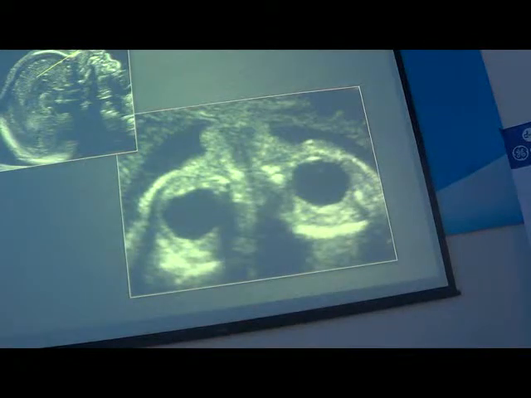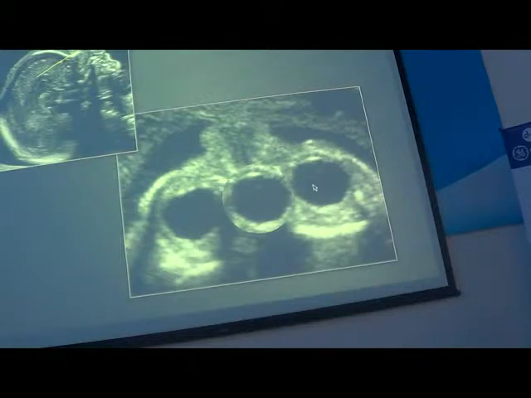But the best, if you want to know quickly if there is a hypertelorism or a hypotelorism, is to imagine here the two orbits. When it's normal, you have the place of one other orbit in the middle.